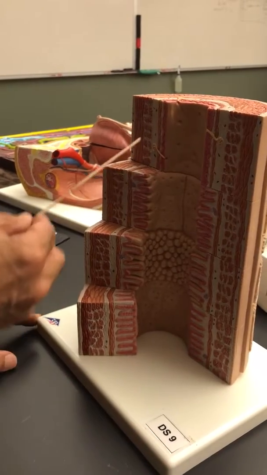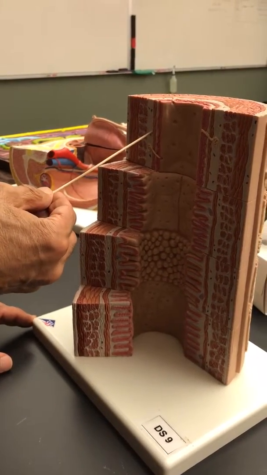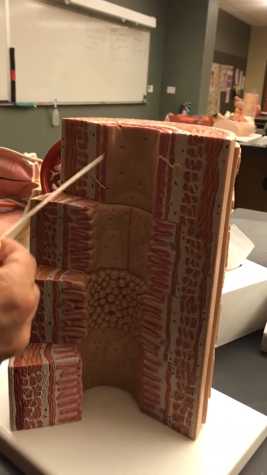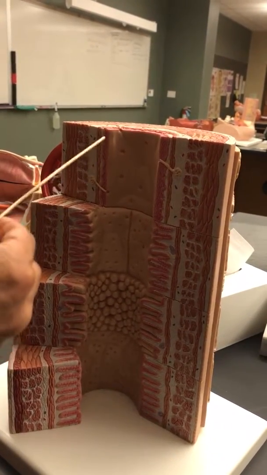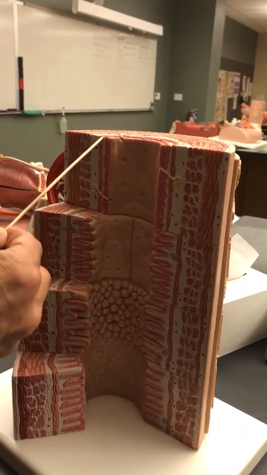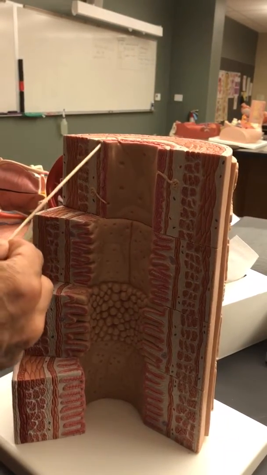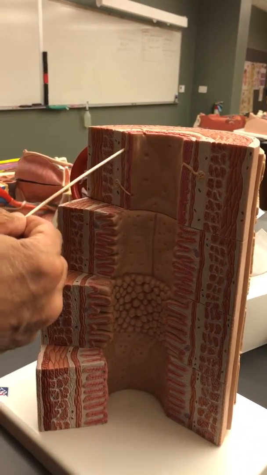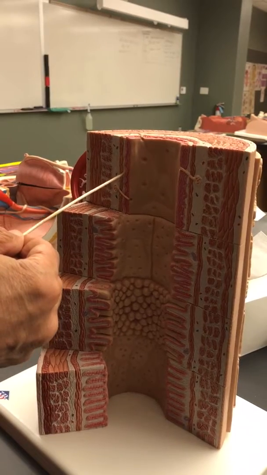The inner layer would be the mucosa, which is a complex layer itself, with 3 layers. This is the epithelium, which in the esophagus is stratified squamous and lies on a layer of connective tissue. We call it lamina propria, which of course this model simplified. Usually we have glands in there, and also lymph nodes.